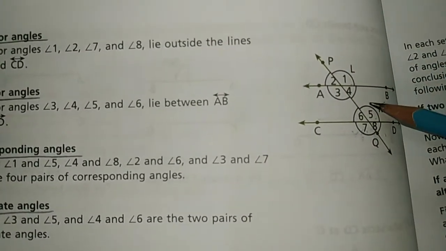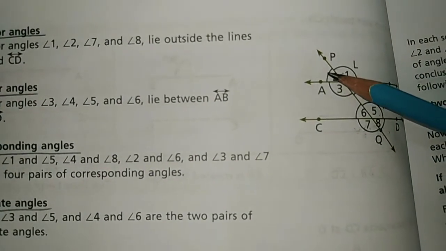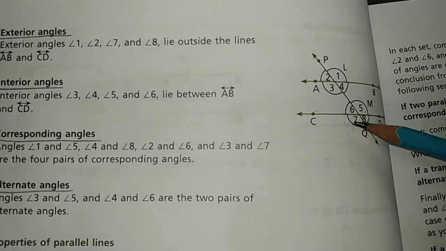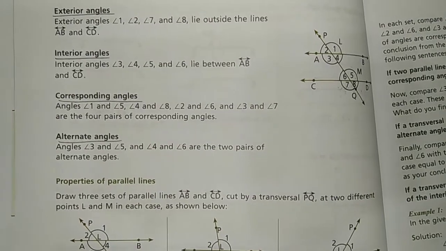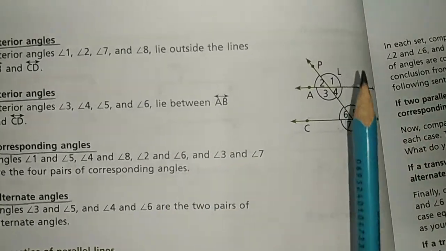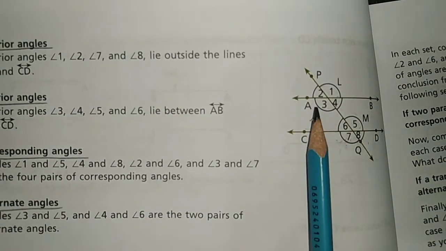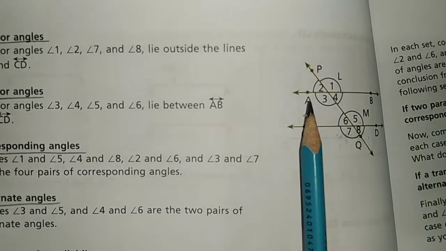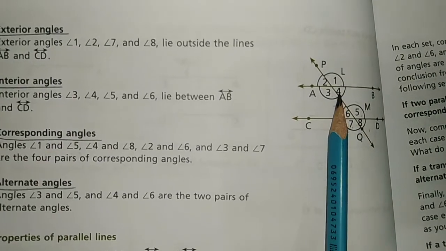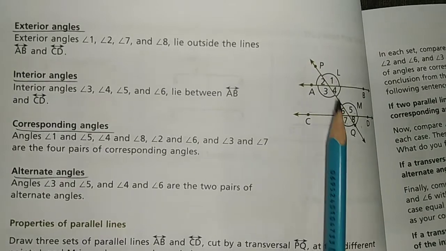Angle 1 and angle 5 is the first pair, angle 4 and angle 8 is the second pair, angle 2 and angle 6 are the third pair, 3 and 7 is the fourth pair of corresponding angles. Now we have to discuss alternate angles. So angles 3 and 5 are the alternate angles, as well as angles 4 and 6. Angles 4 and 6 are the two pairs of alternate angles.